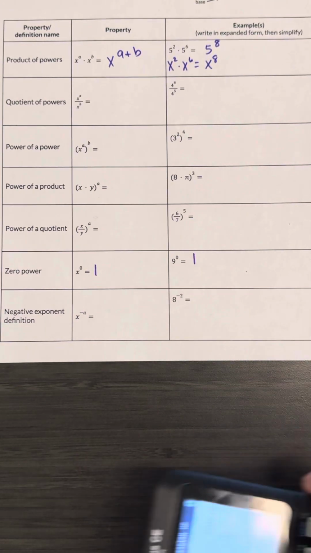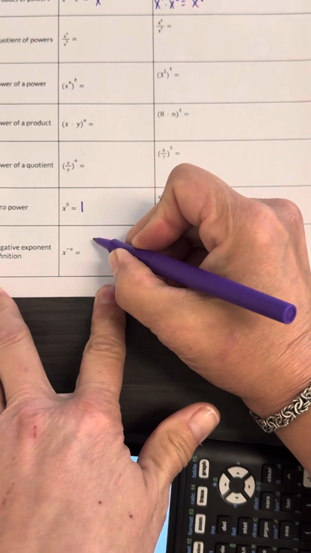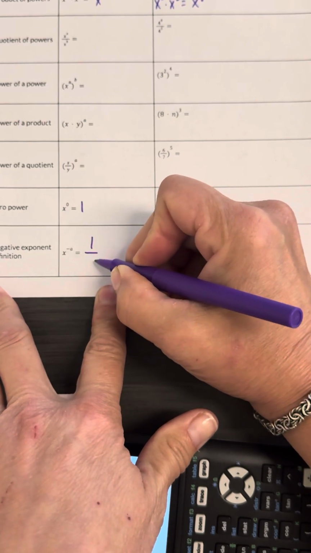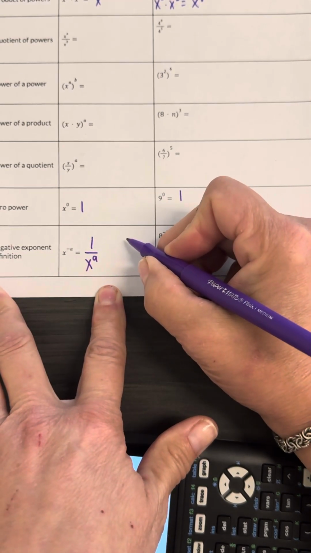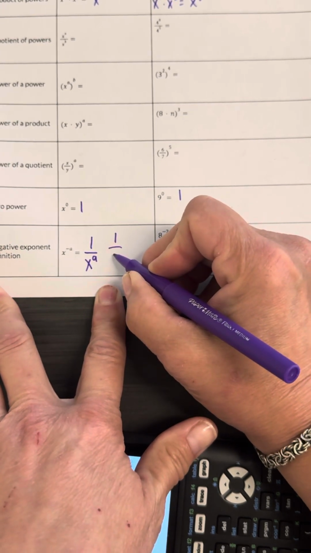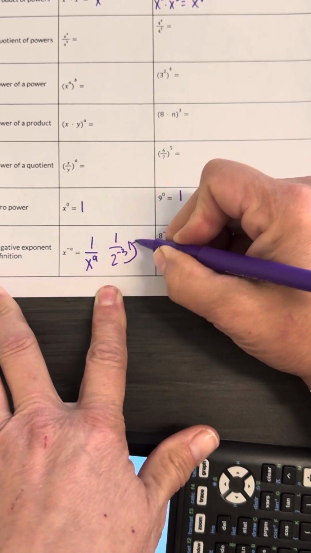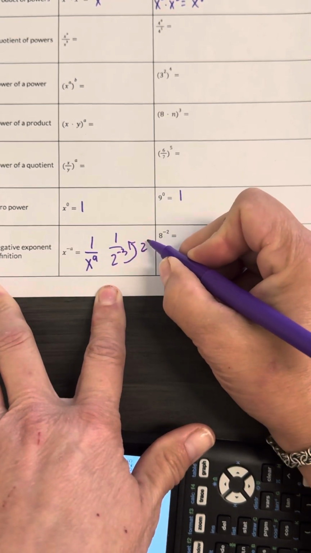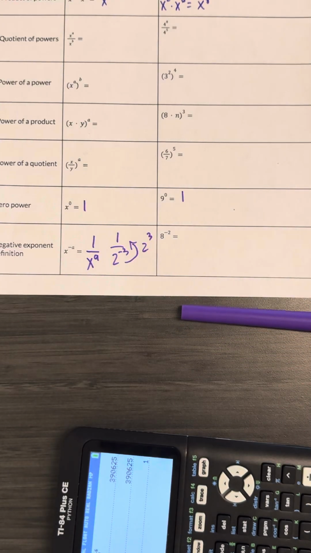Negative exponents. If it is negative on top, it is going to be positive on the bottom, or vice versa. So 1 over x to the positive a. So if you had, let's say, 1 over 2 to the negative 3, you would move that to the top, and so it would end up being 2 to the 3rd power. And what is 2 to the 3rd power? 2 times 2 is 4 times 2 again is 8.